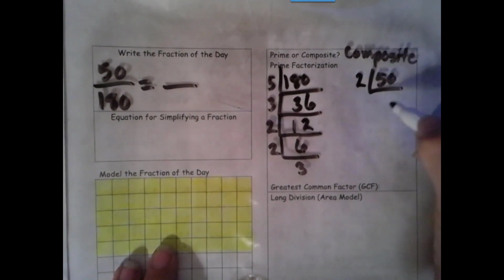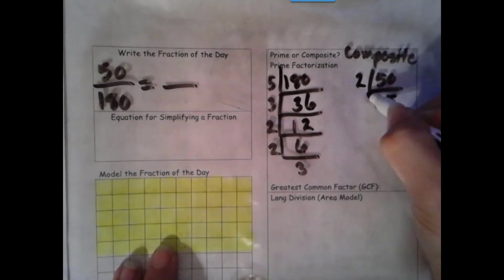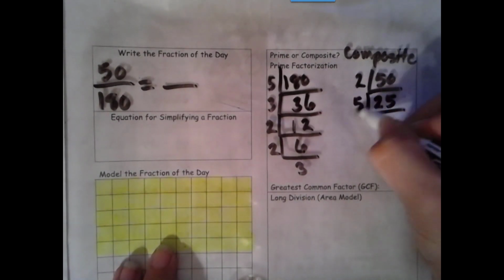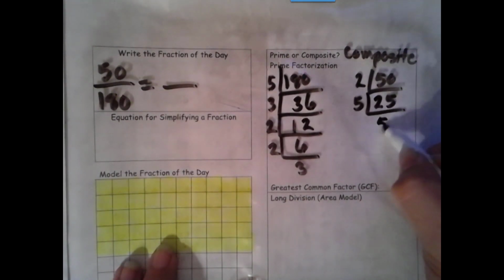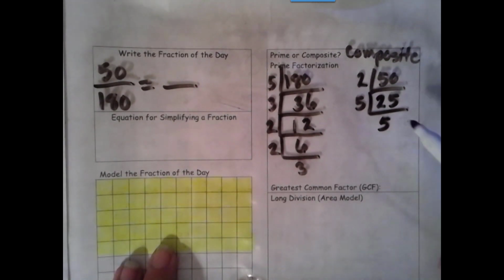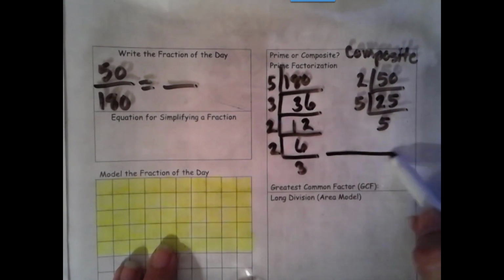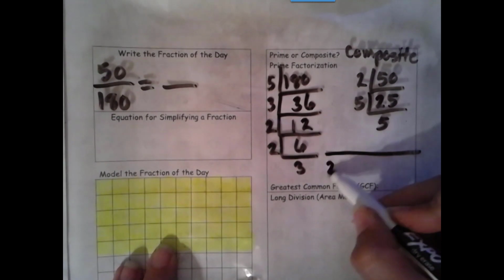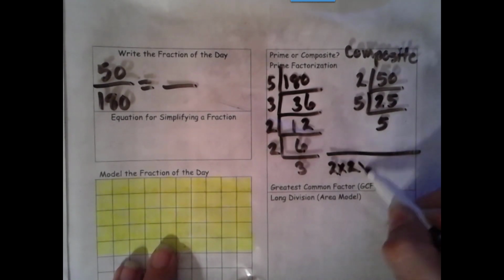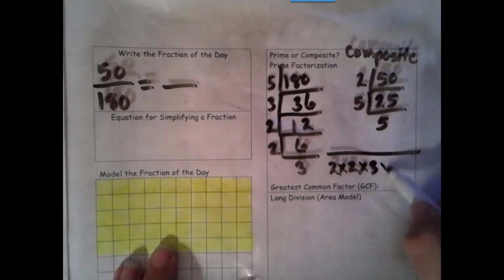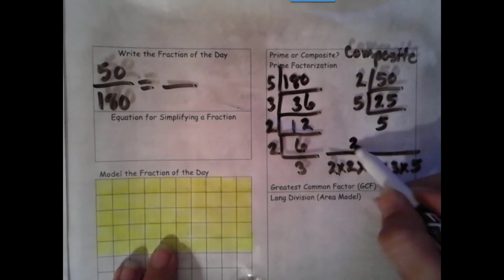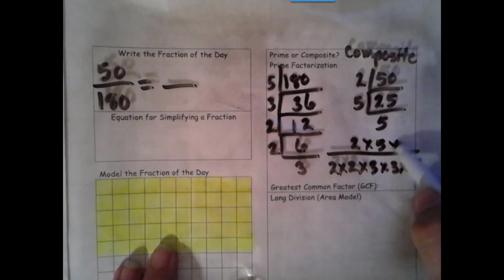50 is even, so I can divide by 2. I get 25. That ends in a 5. I can divide by 5. I get 5. When I get to a prime number, I am done. Let's get down our prime factorization. 2 times 2 times 3 times 3 times 5. And then here, 2 times 5 times 5.